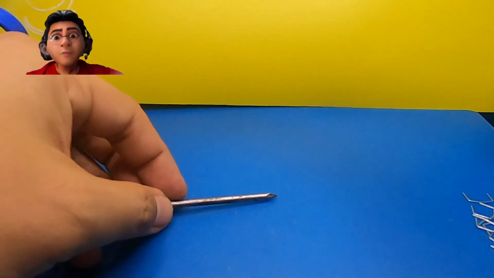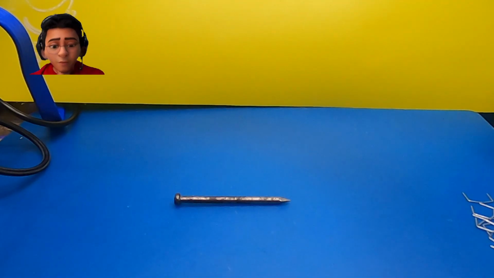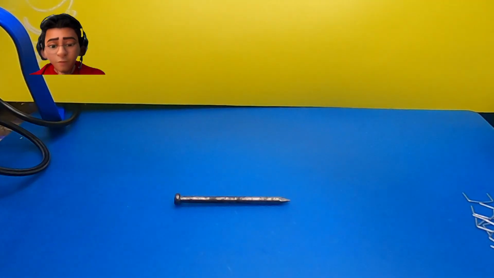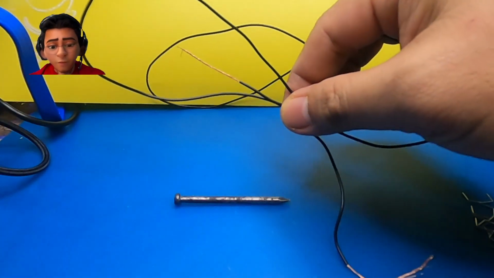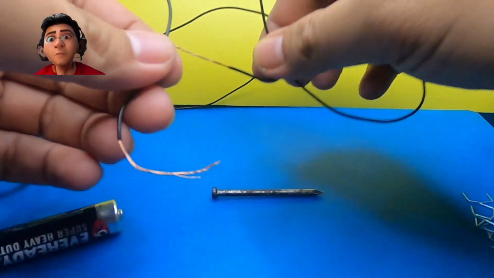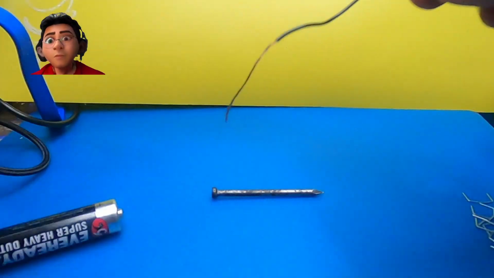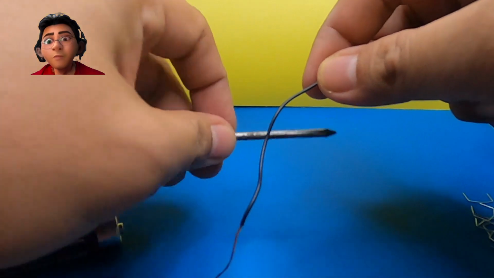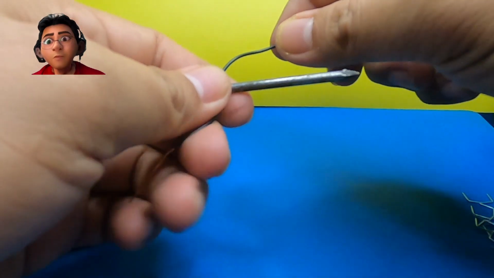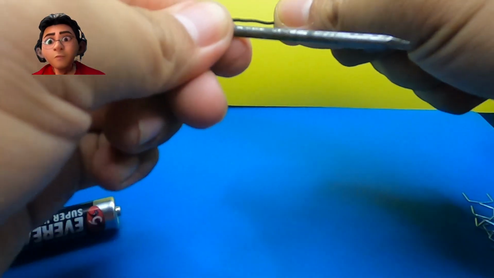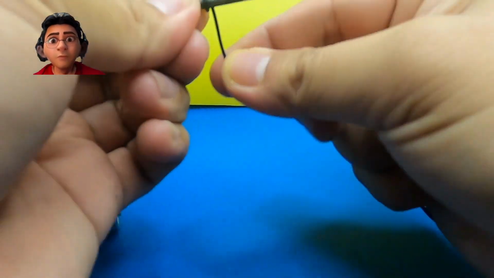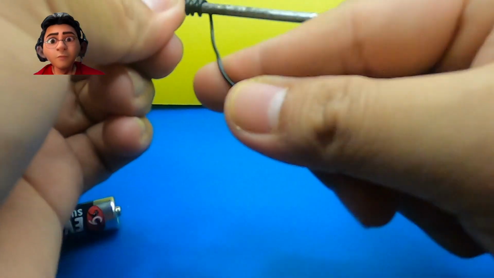Okay, for the second experiment, we have a nail and wire, copper wire, and a battery dry cell. So what we need to do is roll this wire onto the nail. Start here and we roll it as much as possible.